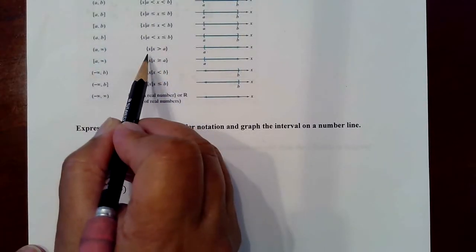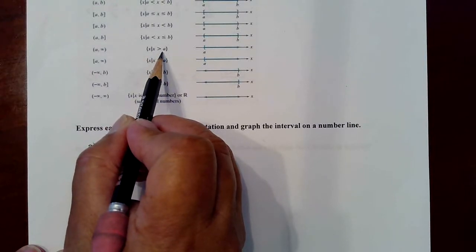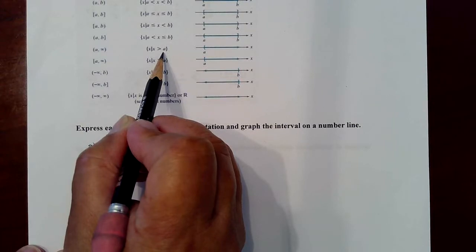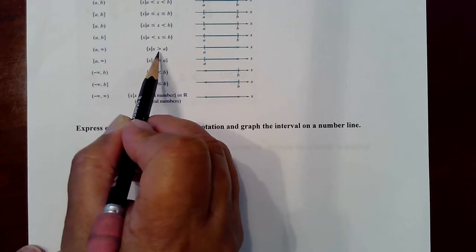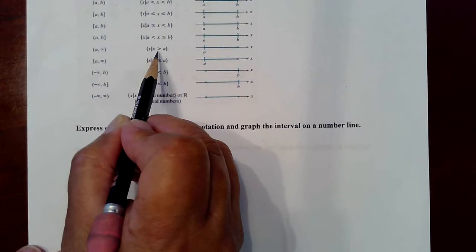So if you wanted to say that x is greater than a particular value a, that means your answers start at a and either include that endpoint or don't. Like here, there's no equal sign. So even though you're going to start your solution set at a, it doesn't actually include that endpoint because there's no equal sign.